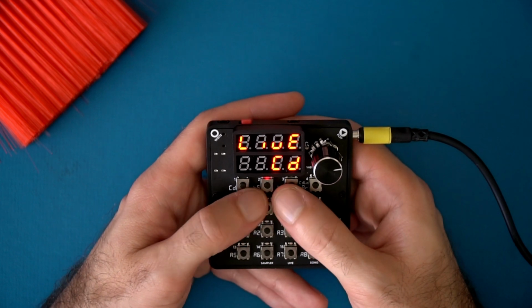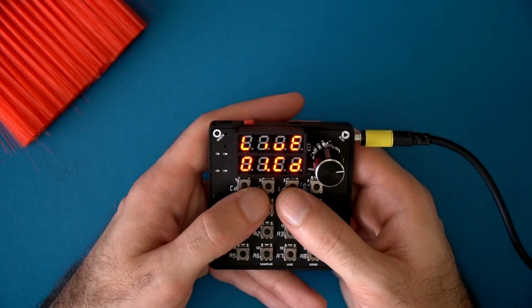Actually, since I got you here, I'll just kind of play around with this little thing I made last night.